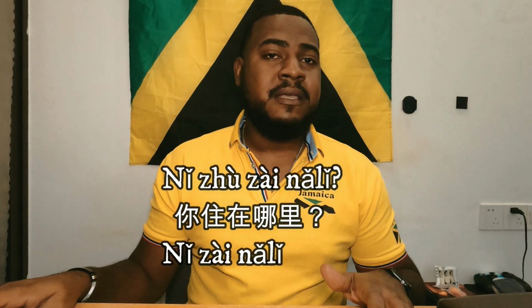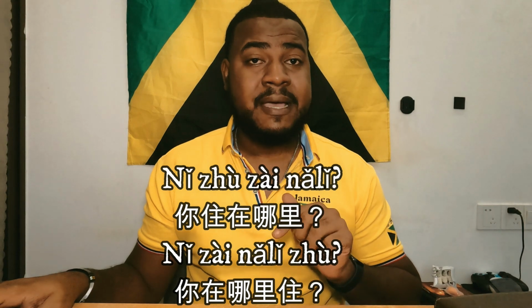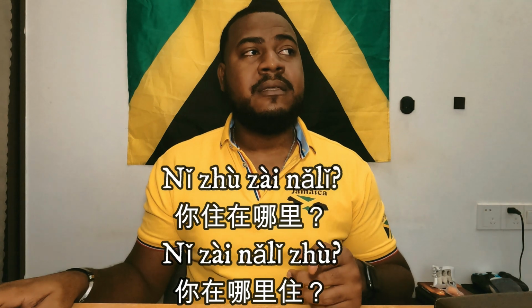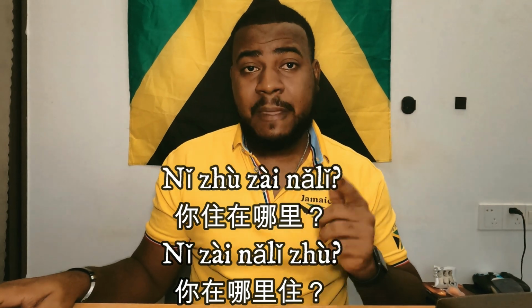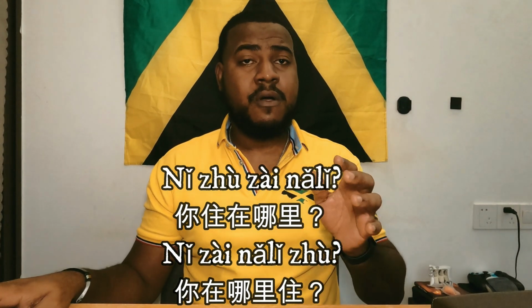Where do you live? Another important question. 你住在哪里? Where do you live? You can also say 你在哪里住? Both are asking the same thing. You're just switching around the subject of the sentence to the front or in the middle, but the verb, nothing comes after the verb except the object. All right? So we want to say 你在哪里住? or 你住在哪里?